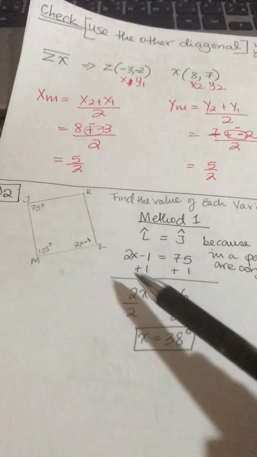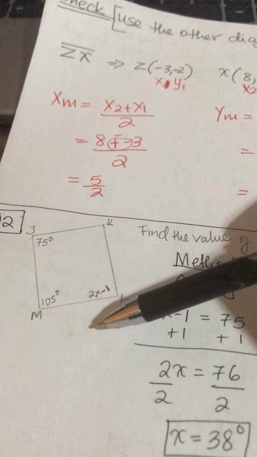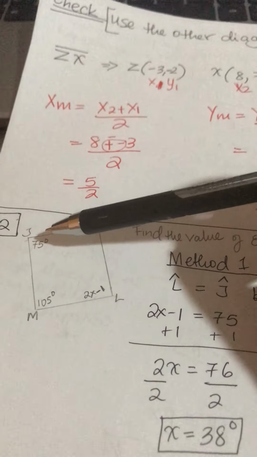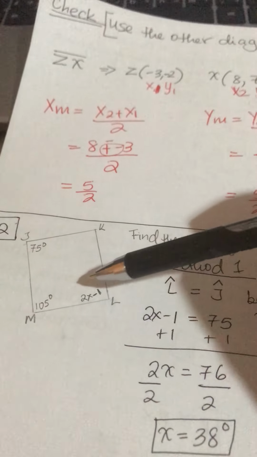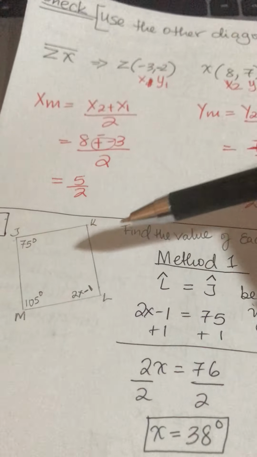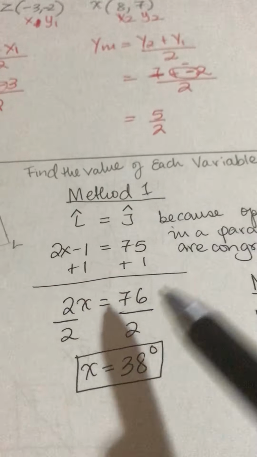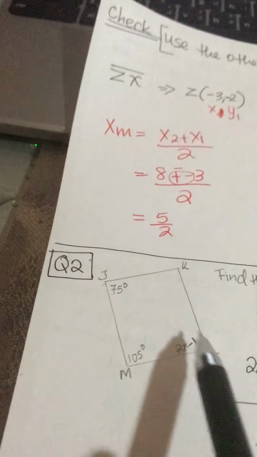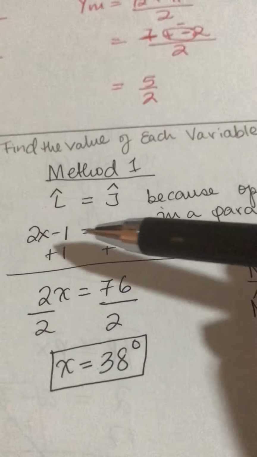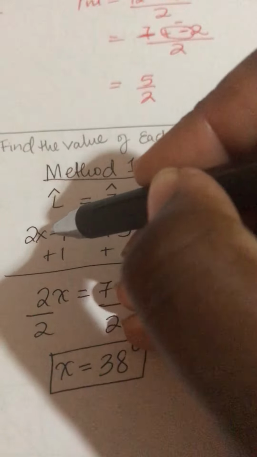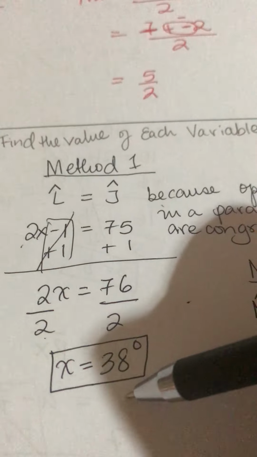In this example, they told us to find the value of each variable. The variable is x. I can do this two ways. Opposite angles are equal. Consecutive angles add up to 180. So, method 1, I say they were equal. 2x minus 1 is equal to the opposite, which is 75. Then I solved my equation. I subtracted. This goes away. I am left with 2x. I divide, I got that.